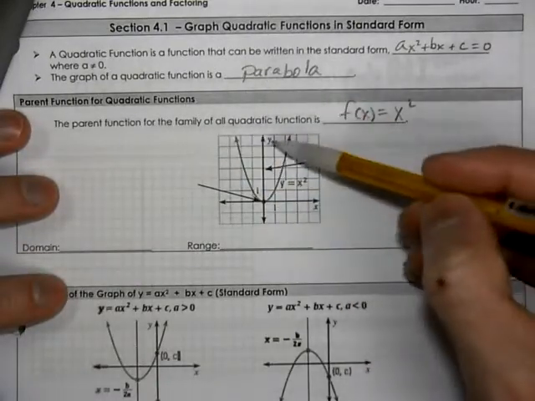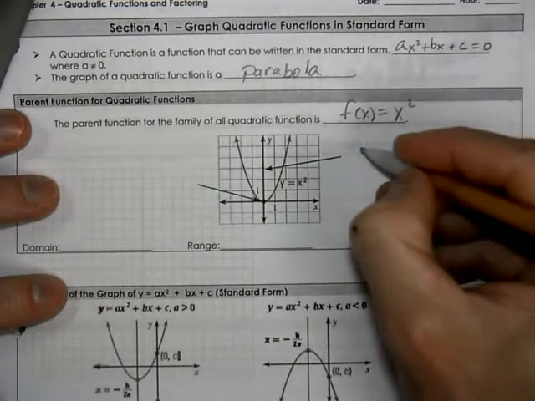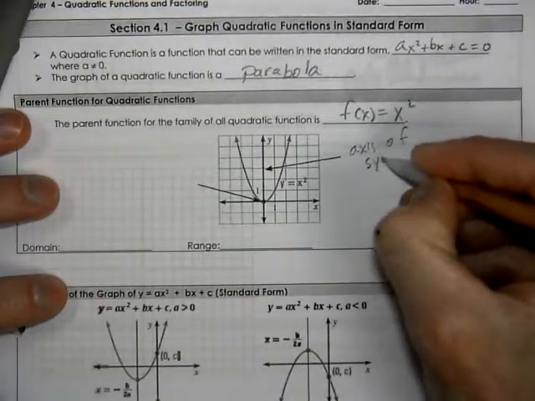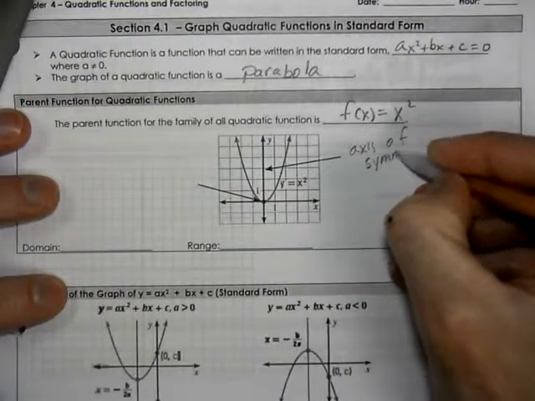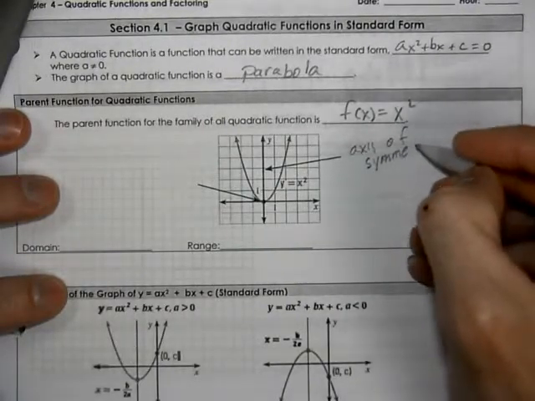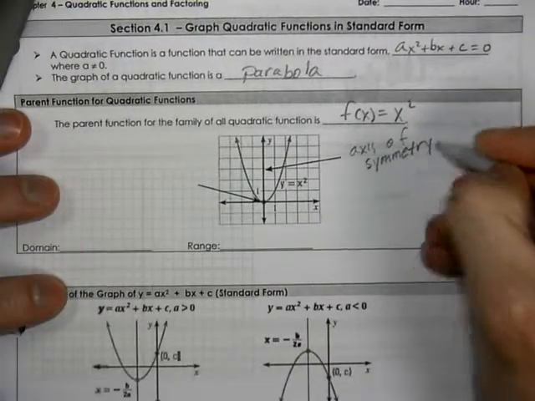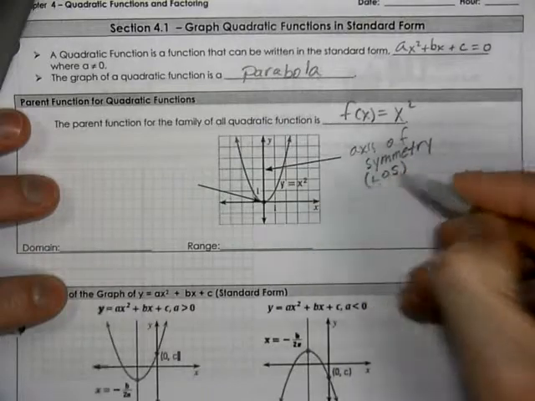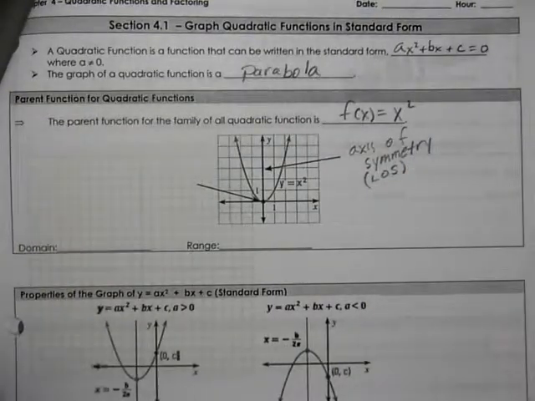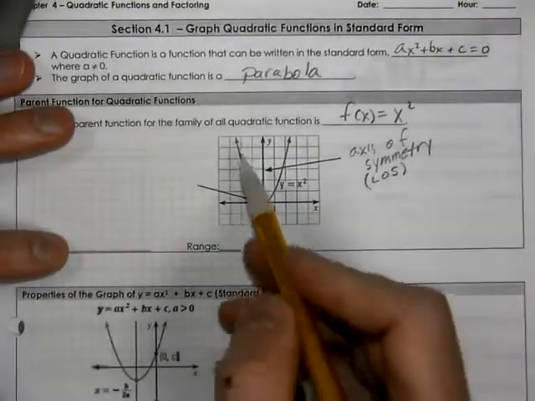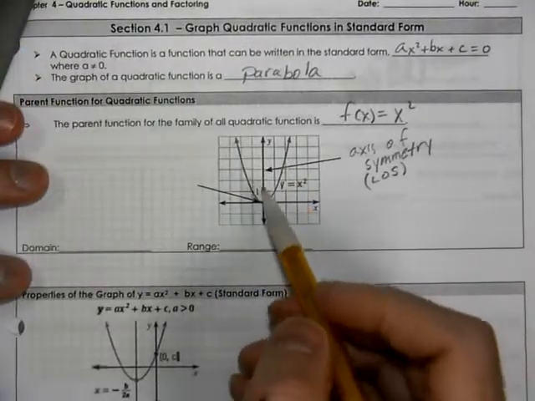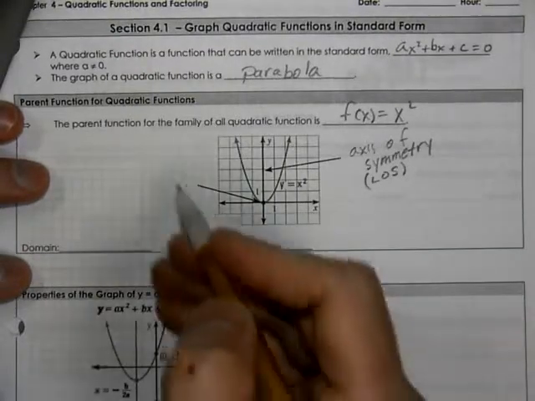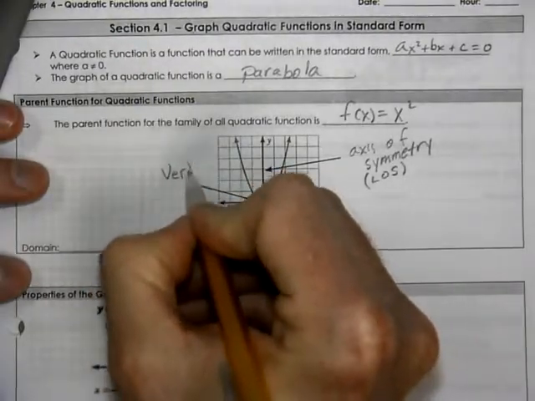For the parent function, the y-axis is considered the axis of symmetry. Often you'll see that as LOS, which would stand for the line of symmetry. Another very important part about the parabola is the lowest, in some cases the highest point, and that's called your vertex.